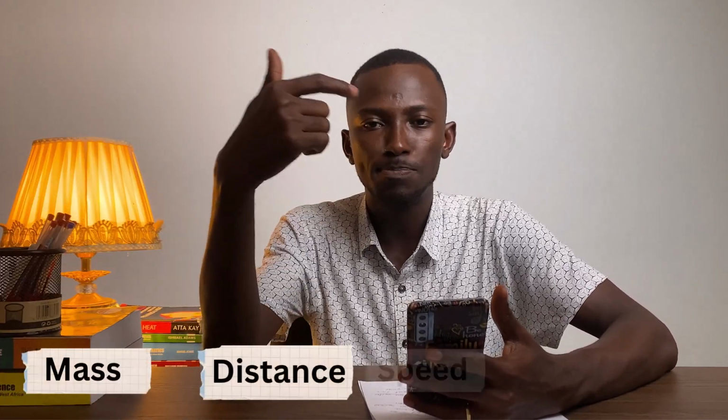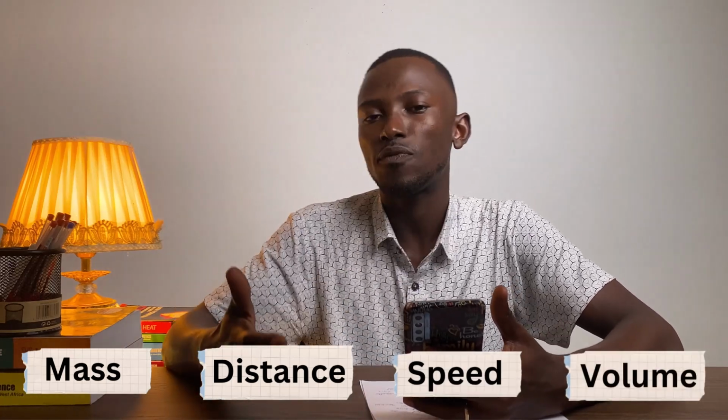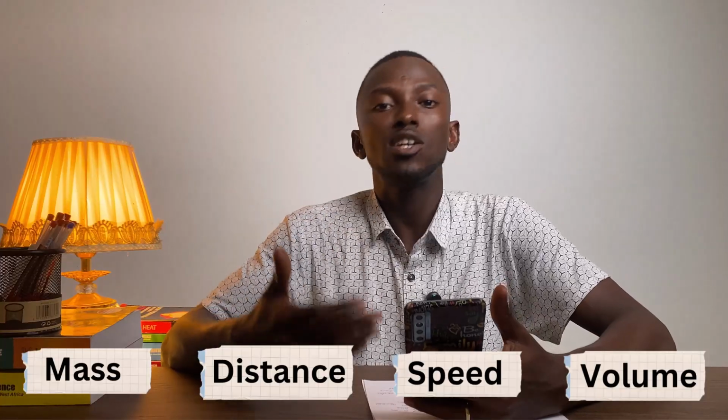There are so many examples of vector quantities and scalar quantities. Let me get some examples for you really quick. For scalar quantities, for example, we have mass, distance, speed, volume. For example, the mass of an object is maybe 50 kilograms.